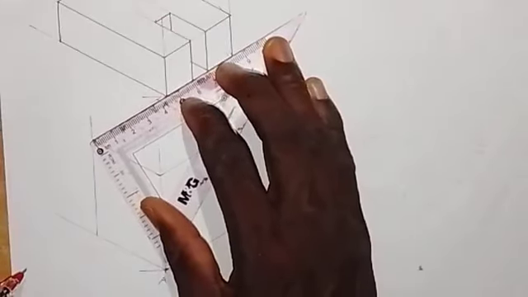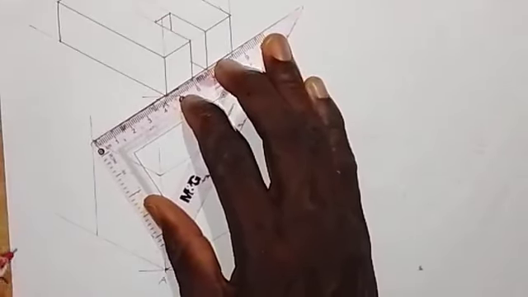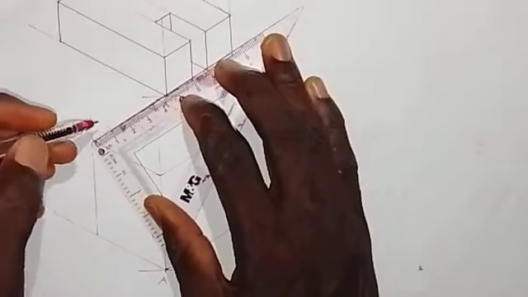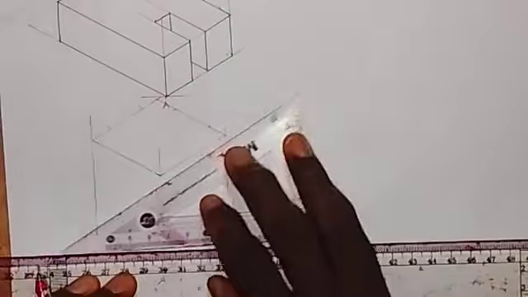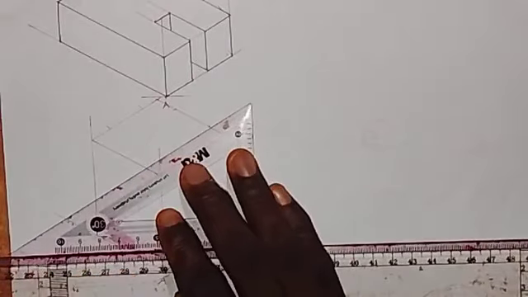From this point here you take a measurement of 10 millimeters inward, and then from this point take 10 millimeters inward. So we have this now. What we have to do with this is to bring out that square on this surface.